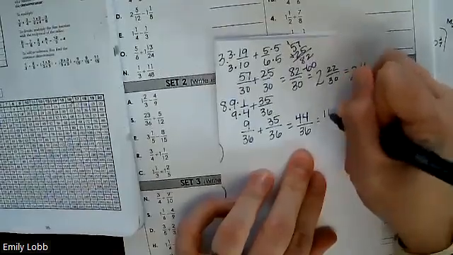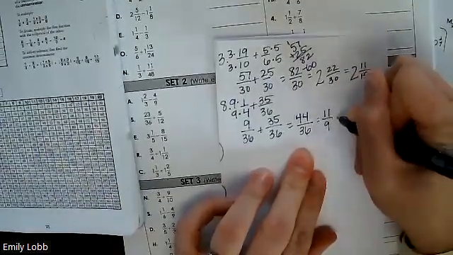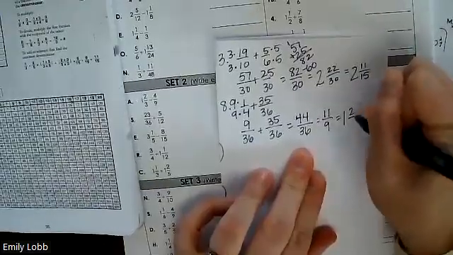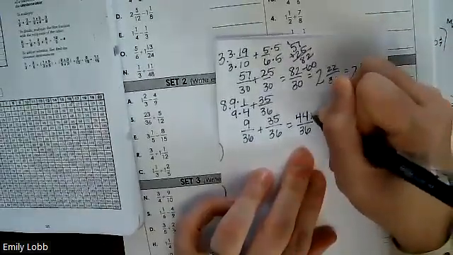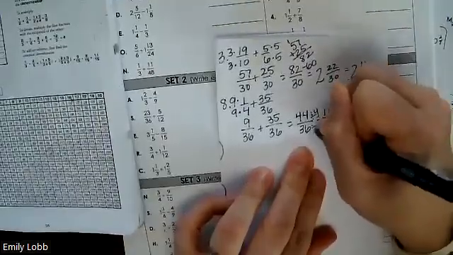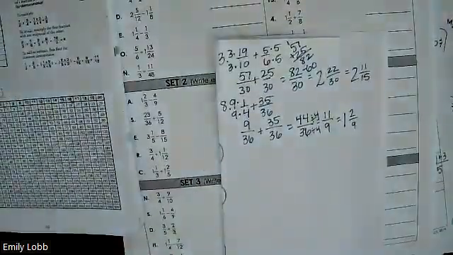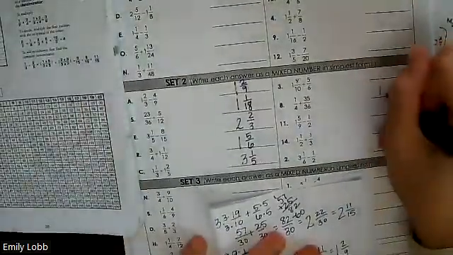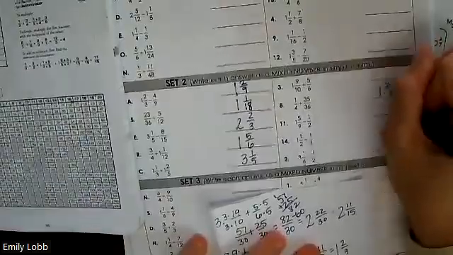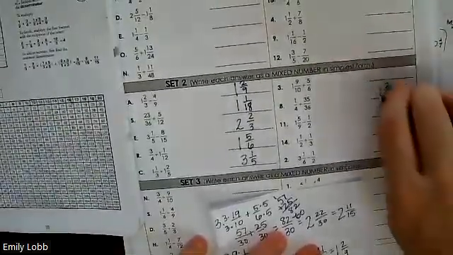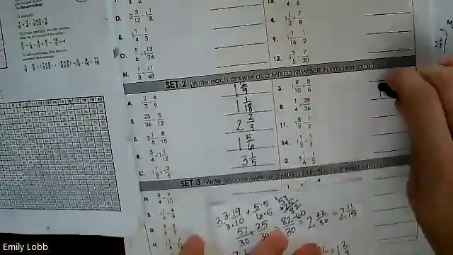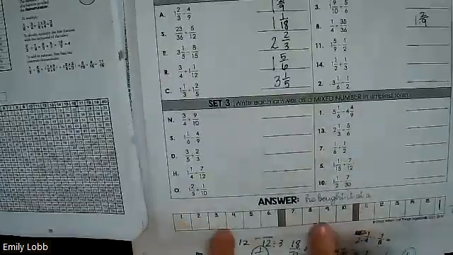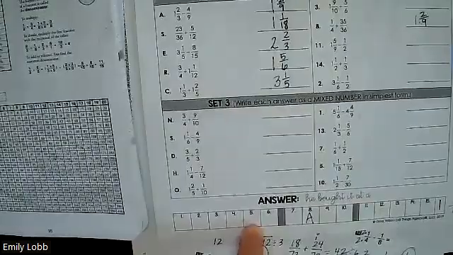This is like 11/9, which is 1 and 2/9. So if I divided them both by 4, I'd have 11/9, which is 1 and 2/9. And that matches up with A. I don't know why. 1 and 2/9. So where we see the number 8 down here, we're going to put the letter A, because those match.